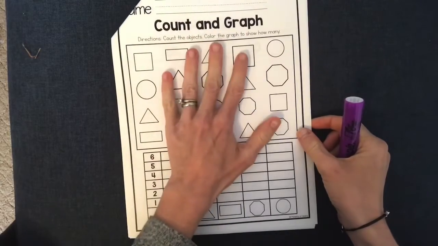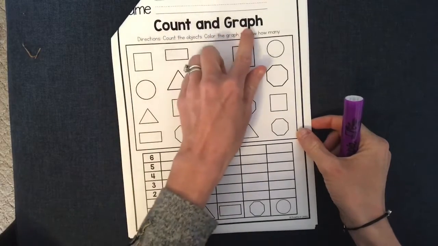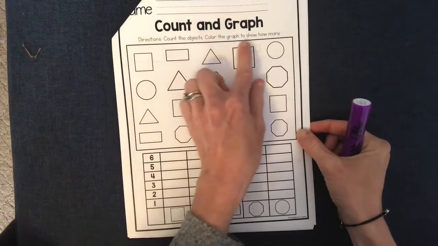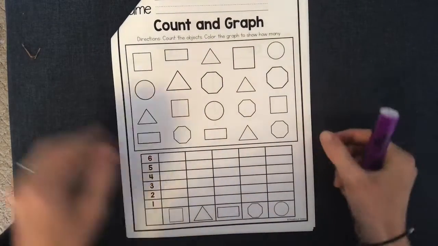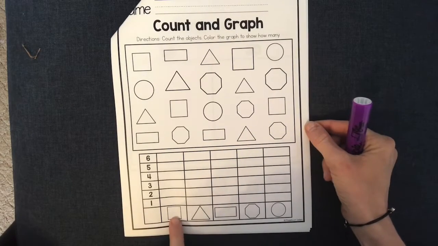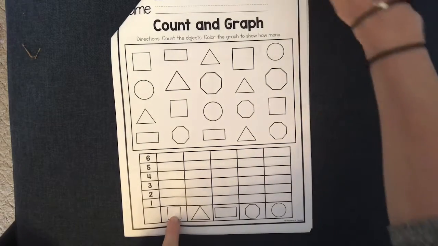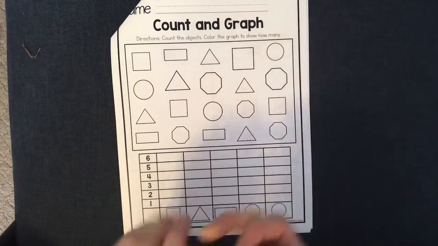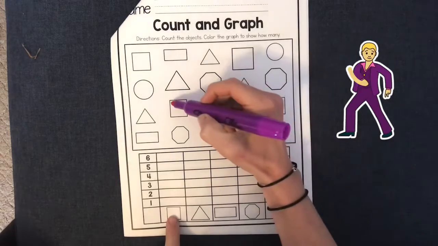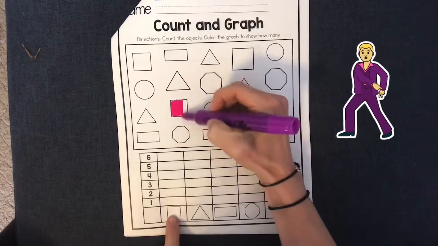So take this sheet out. It should say count and graph. And we're going to count the objects, color the graph to show how many. Okay, so what I want you to do is we're going to go down to squares. And I want you to take a marker. If you want, you can use a marker, crayon, or colored pencils, and I want you to color all the squares so we don't miss any.